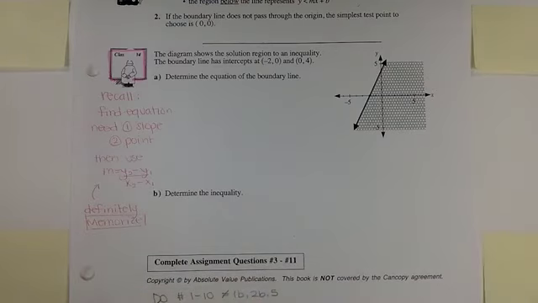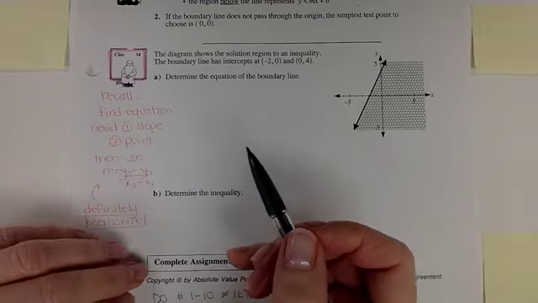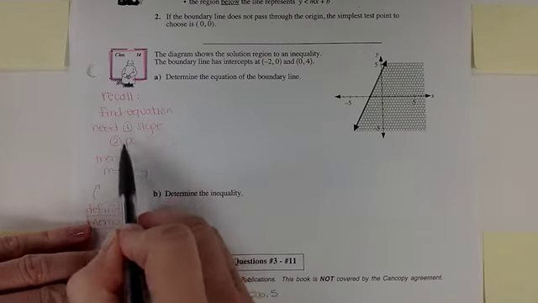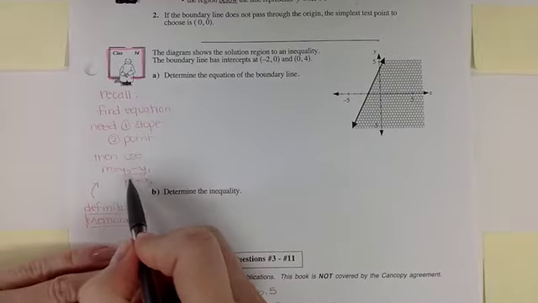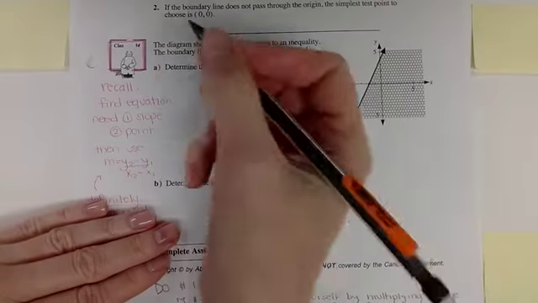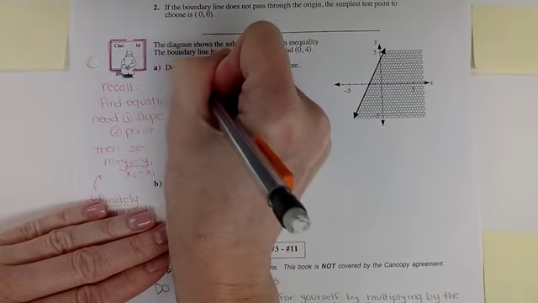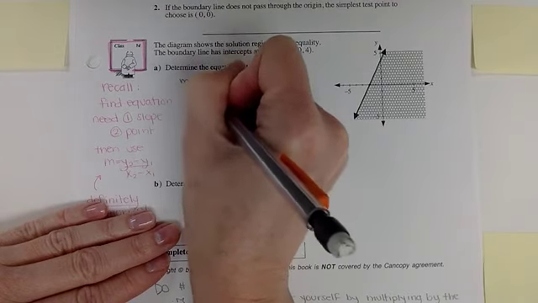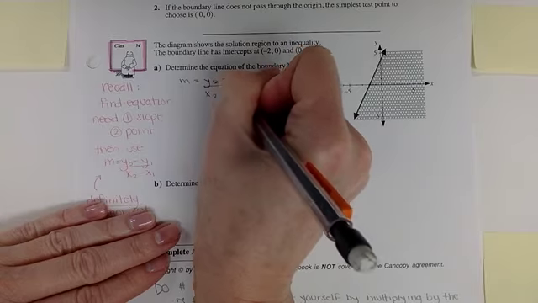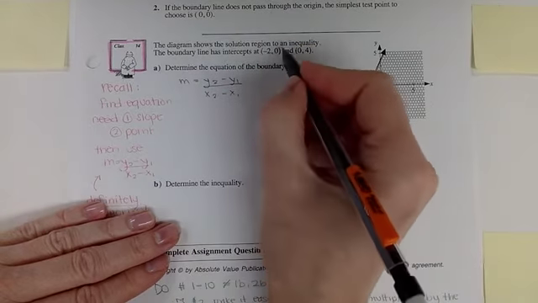Number 4. The diagram shows the solution region to an inequality. The boundary line has intercepts at -2 and 0 and 0 and 4. Find the equation of the boundary line. So from grade 10, we need the slope and we need a point. So slope, m equals y2 minus y1 over x2 minus x1. In go my points.